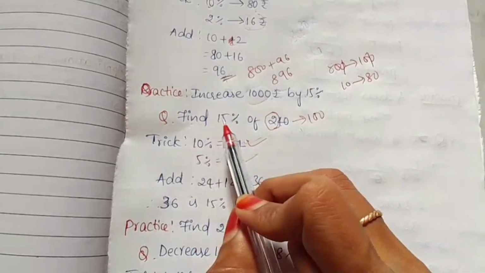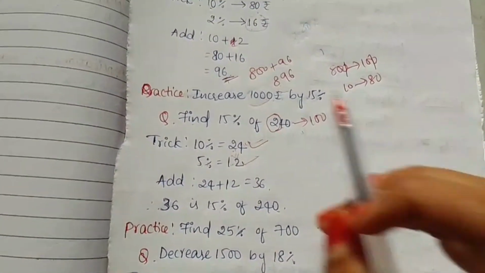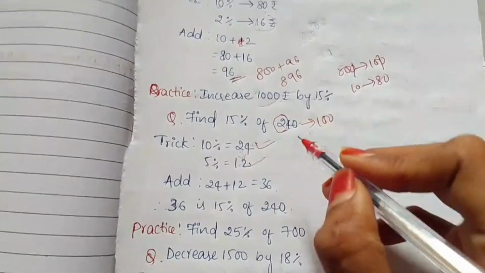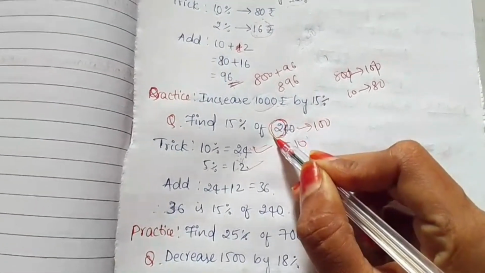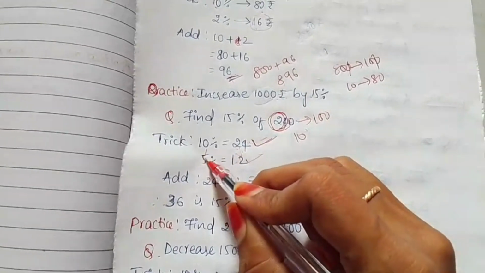And the next question is find 15% of 240. I have explained this previously. When 240 is 100%, I want only 10%. Means the 10% of 240 is 24. And I can easily find out the 5%.